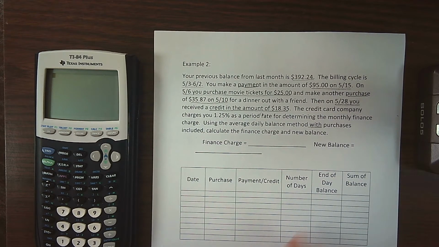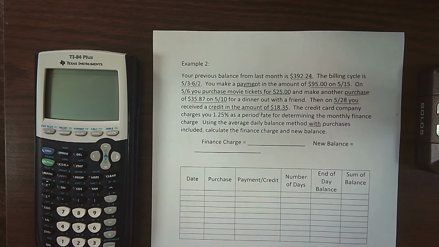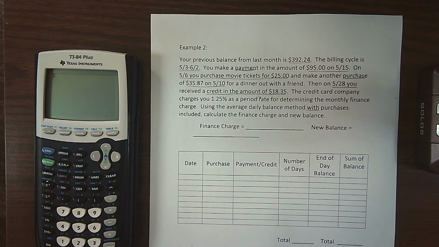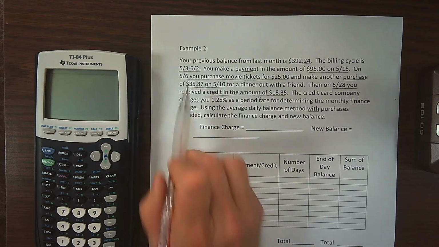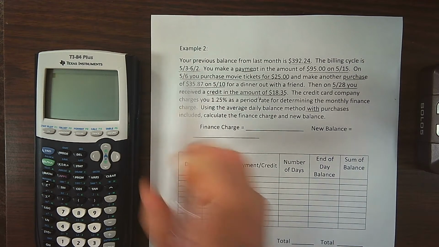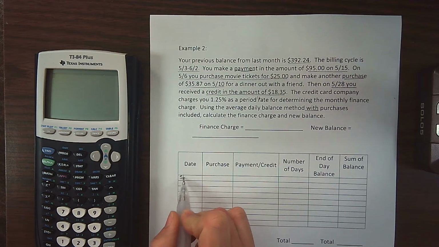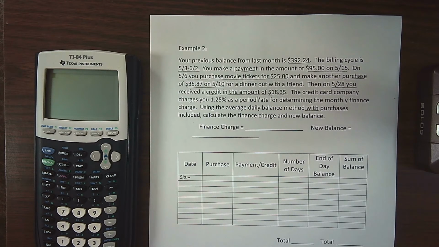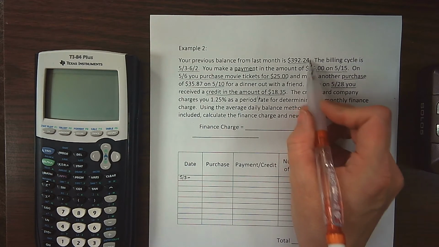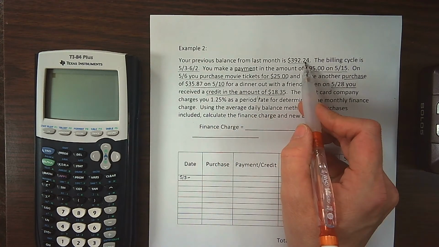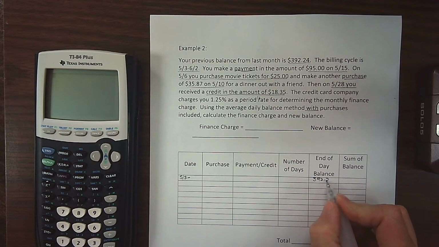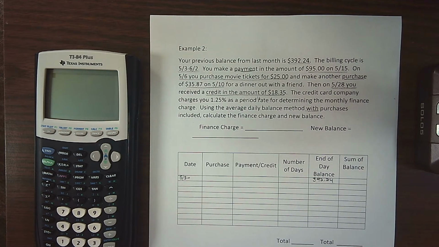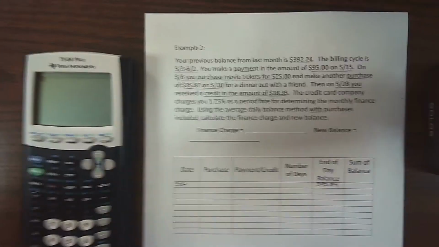for that. Remember that when I start to fill out this table, the first two things I want to look for are the beginning date of the billing cycle. That was May 3rd. So I'm going to write that 5/3 right here. And the second piece of information is what was our end of day balance. That's the same thing as our previous balance from last month. I'm going to put that right here, $392.24. And the balance is going to remain that each day until we have a transaction occur.